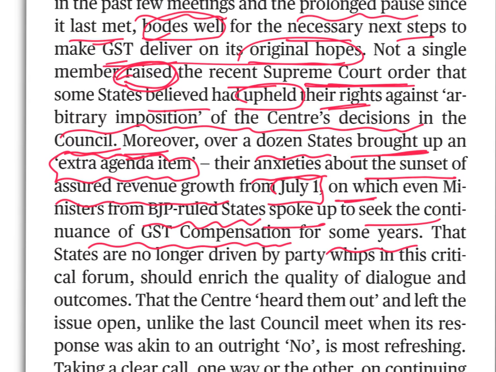Let's go back to 2017. In 2017, when the center wanted to bring in this GST, states raised some concerns, right, between 2016 and 2017. They were concerned that as of then, they were under the VAT regime. VAT was directly under their control. They used to have a certain amount of revenue coming in every year, and that revenue also used to grow year on year.